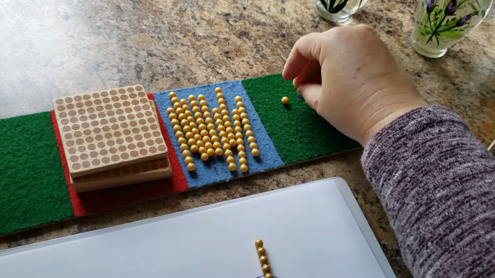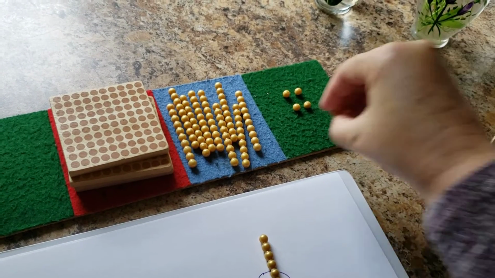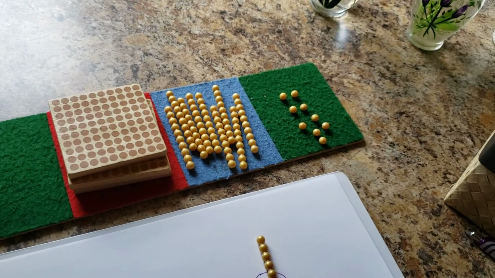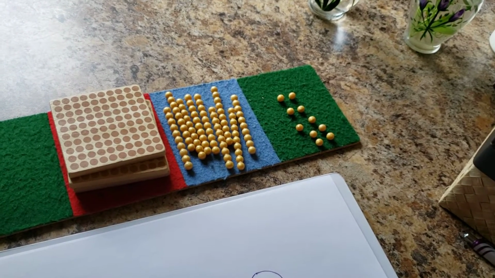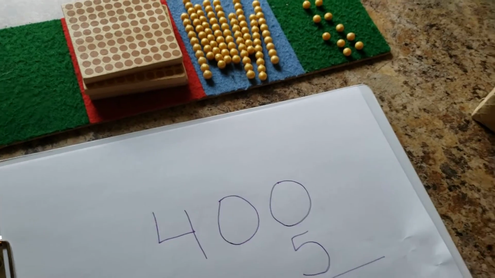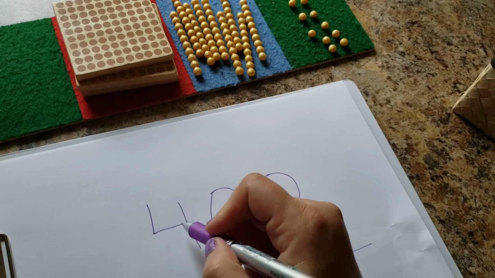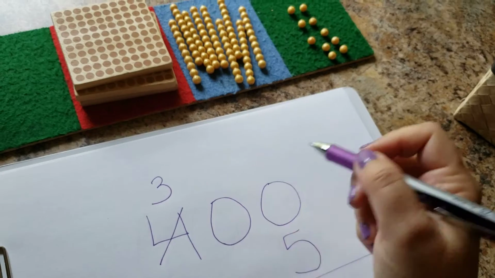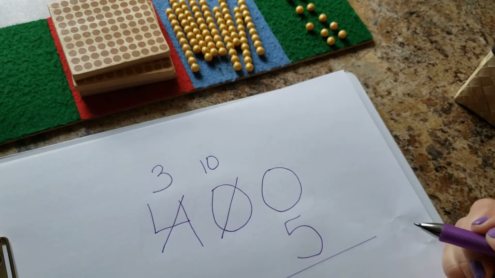Ready? 1, 2, 3, 4, 5, 6, 7, 8, 9, 10. So we exchanged a 10 bar to the bank. Now we have enough units, but what would this look like on our paper? If you figured out already, yes, Mrs. Sutton forgot a step here. I apologize. So when we exchanged, we didn't have 400s anymore. We had 300s. And we didn't have 0 10 bars. We had 10 10 bars.